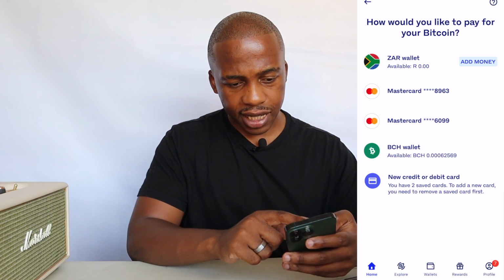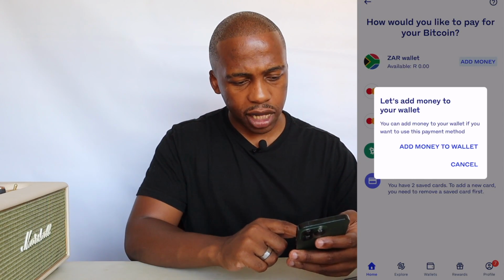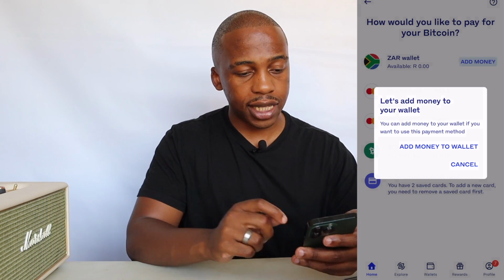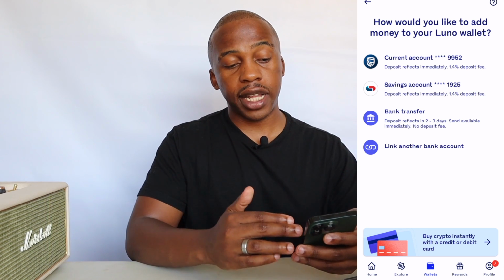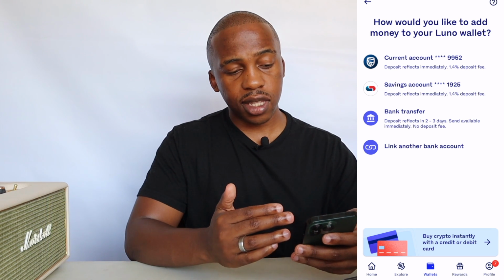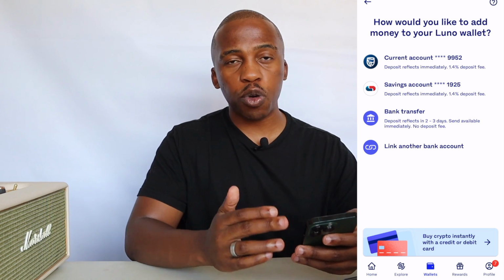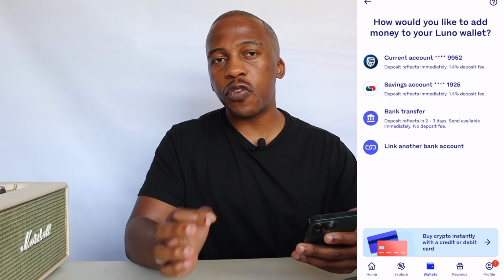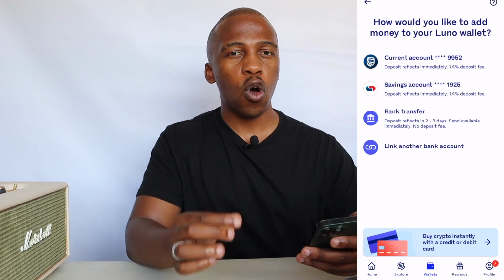So the first option is add money. As you can see, I don't have any money, so it says add money to your wallet. And go ahead. The nice thing about it, as I've said, is you can connect your bank account directly to the app, and I've already connected a few to this app. As you click on any of them, it will prompt you. You'll get a notification on your bank app asking you to authenticate or accept the transaction, and you'd simply accept that, and this transaction would go immediately through.